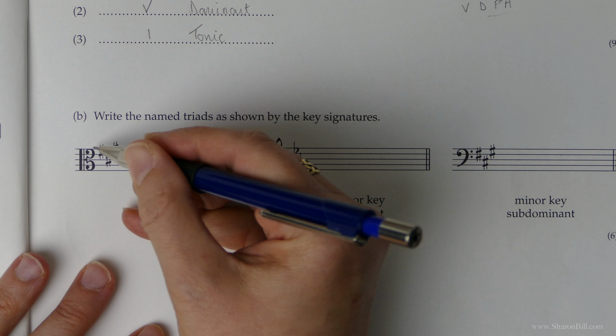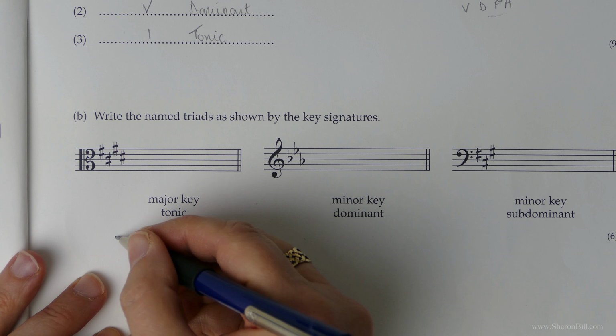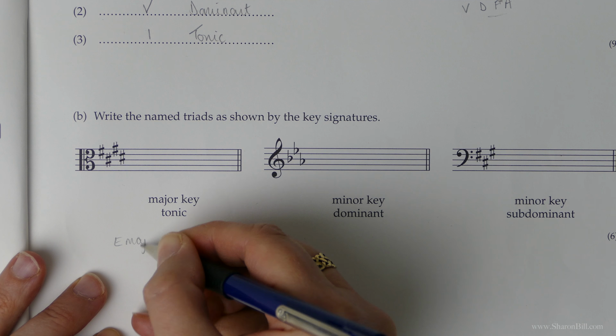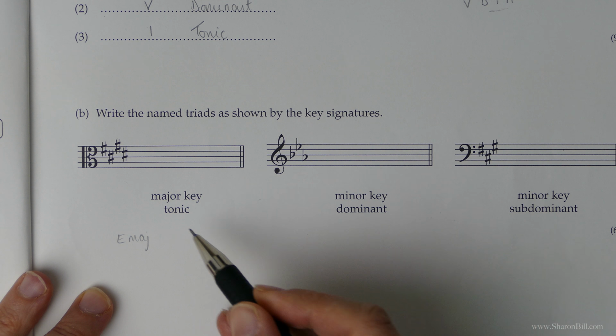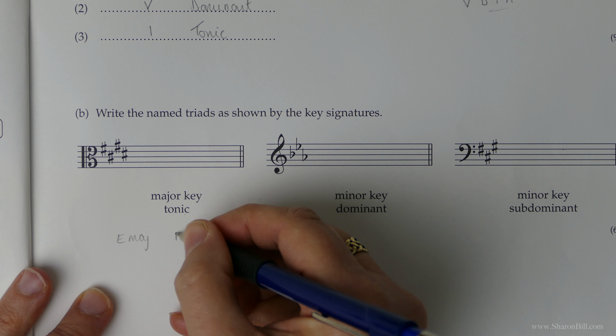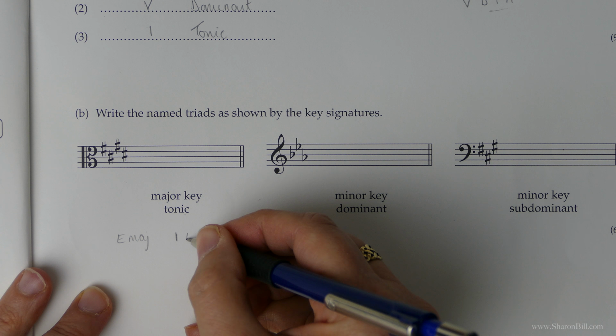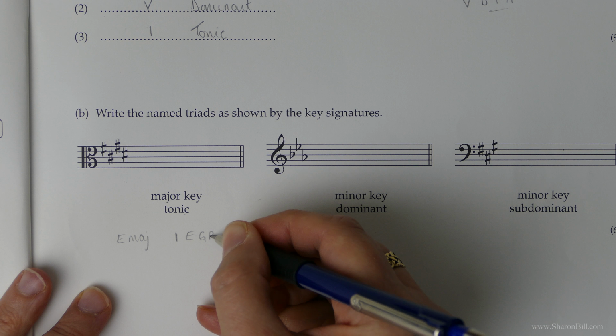So this is 4 sharp, so that would be E major. If it was a minor key, it would be the relative minor, C sharp minor. And it's asked us for the tonic, so that's chord 1. So E is the tonic, so E, G, B.